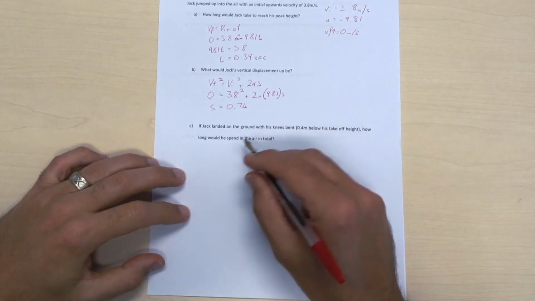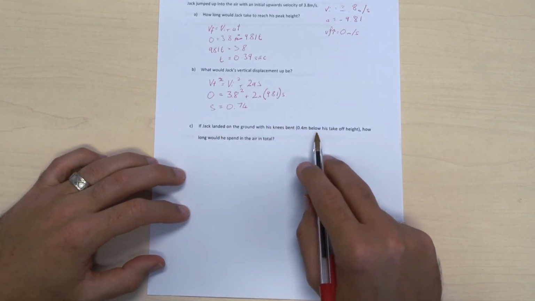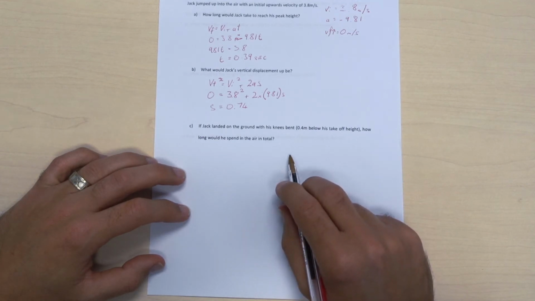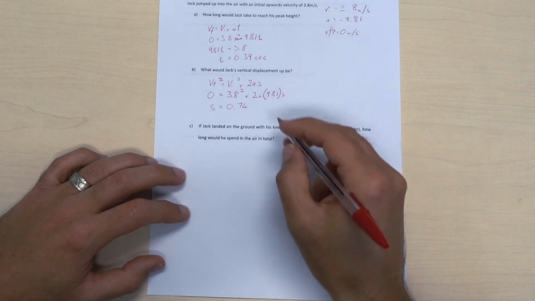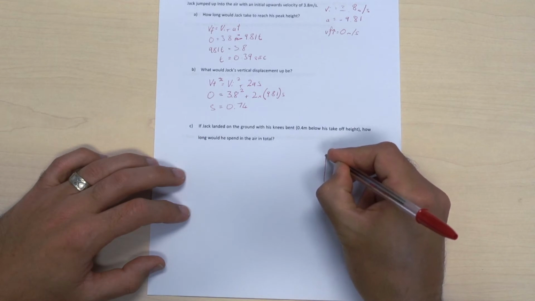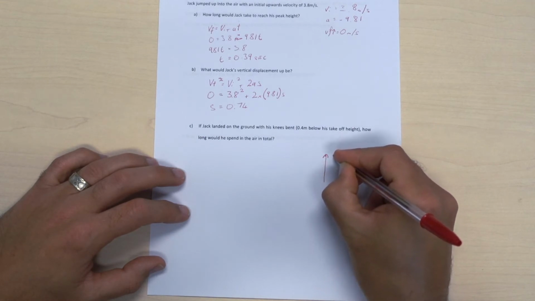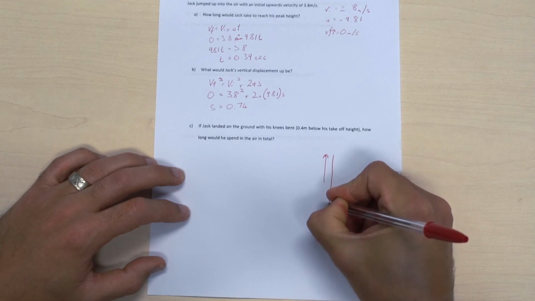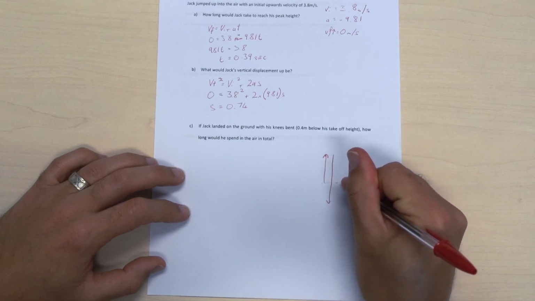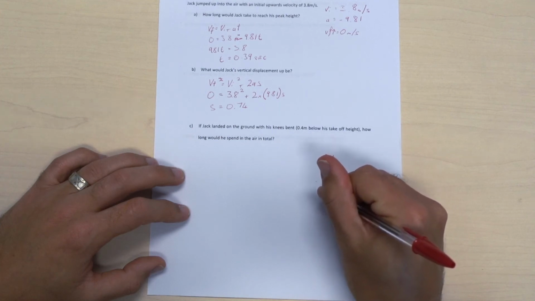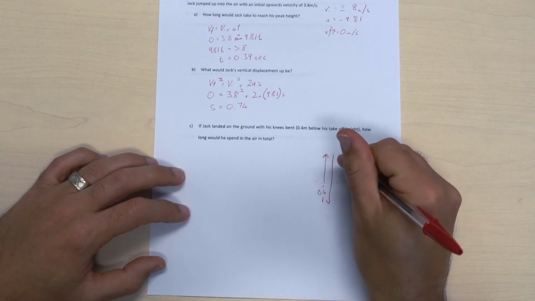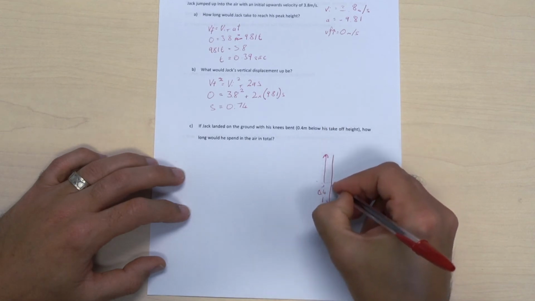Now the section C, if Jack landed on the ground with his knees bent, or 0.4 meters below his takeoff height, how long would he spend in the air total? Well, this is the one that takes a little bit more problem solving, because if we think about Jack taking off up to a certain point, that is his up, and then his down is going to end up being 0.4 meters below what he started at. So this is going to be 0.4 meters. And then we need to figure out how long he would spend in the air going down.